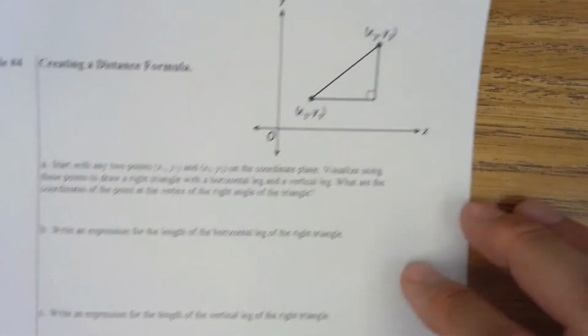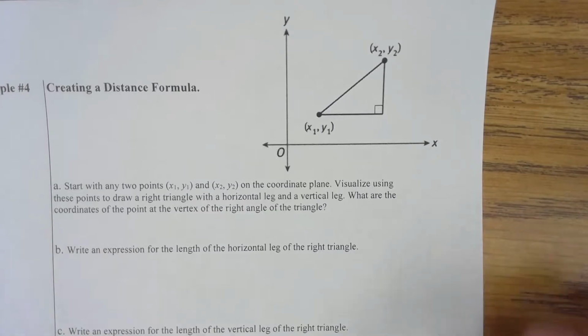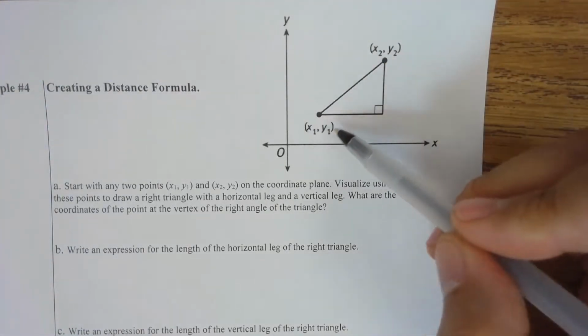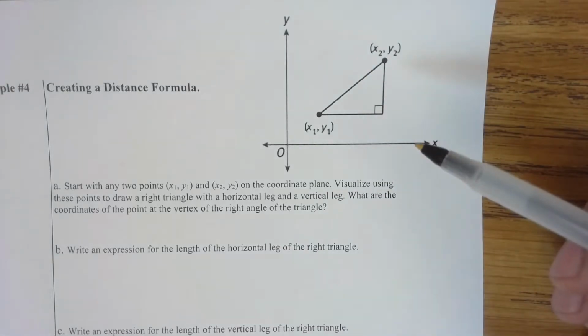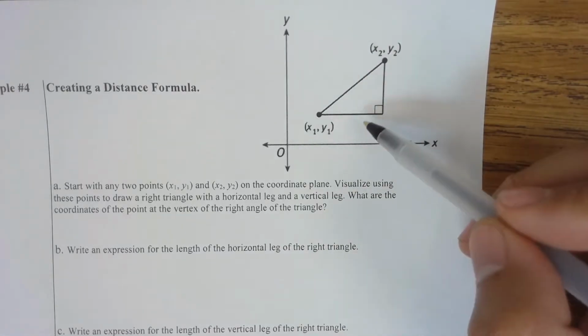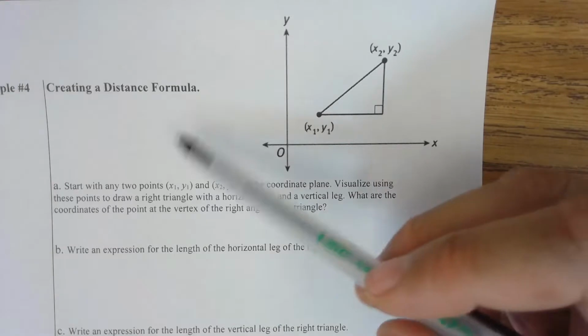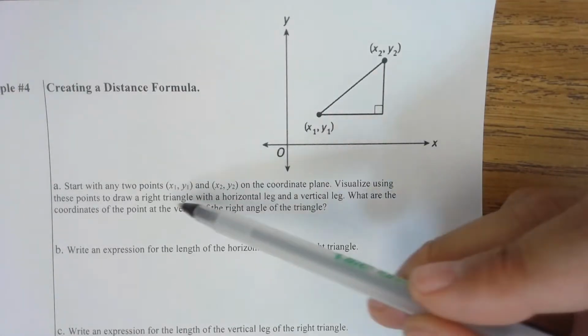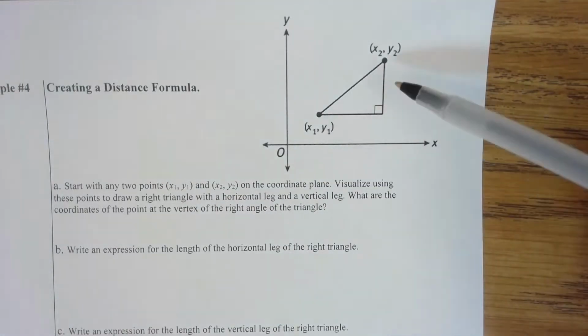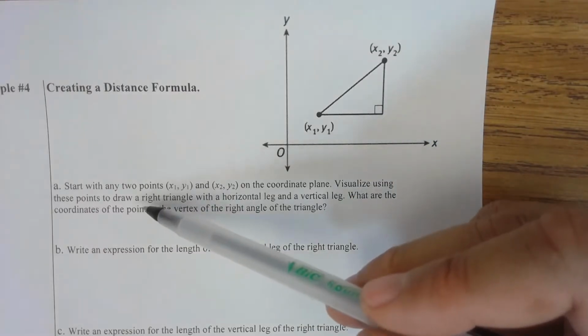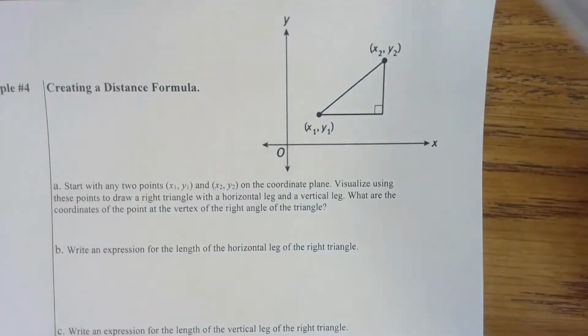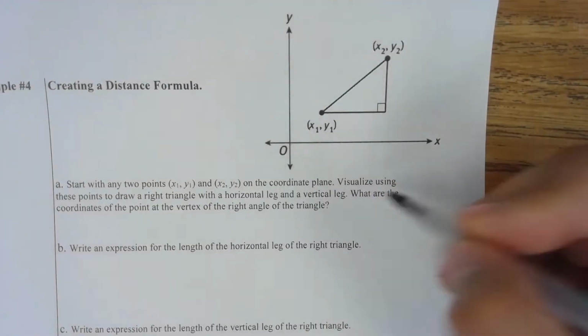This time we're going to learn how to create a distance formula. So let's say they gave you 2 points here. All you have to do is just make a nice right triangle here. Now, you have these 2 points, visualize drawing the right triangle, so here we are.